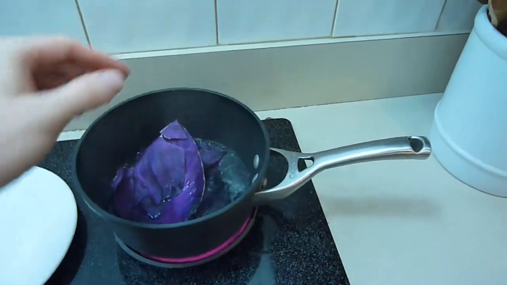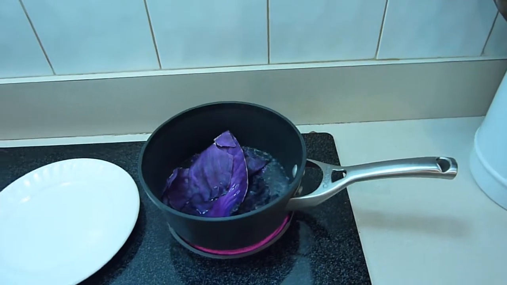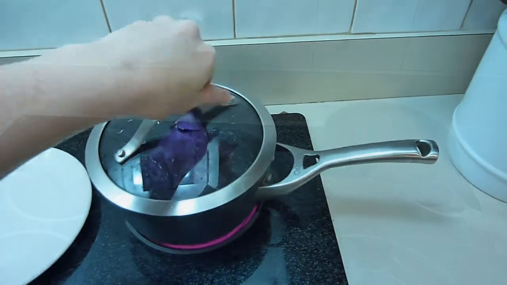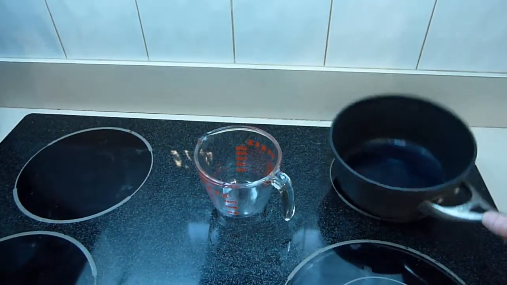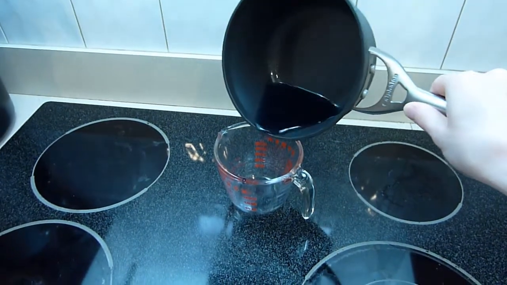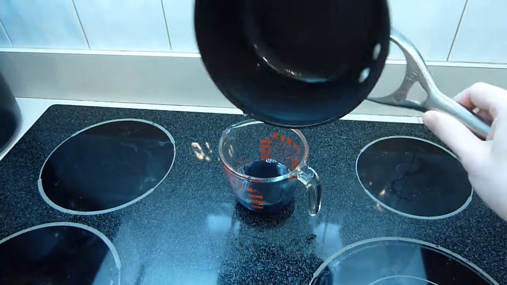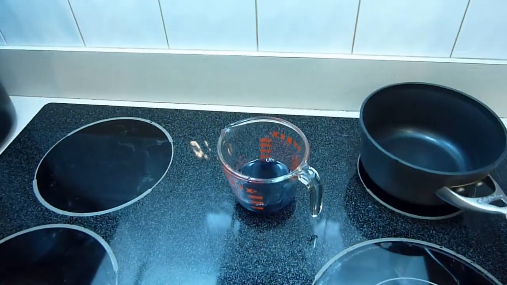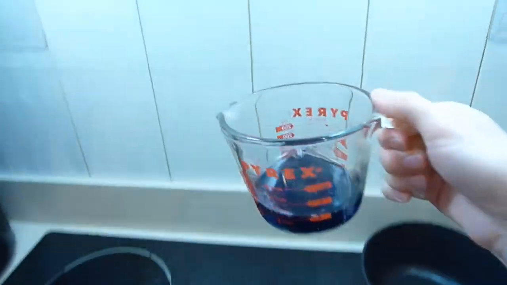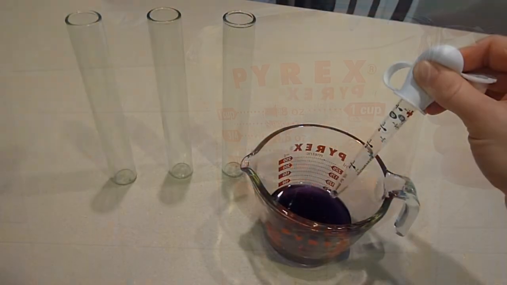This was allowed to sit for a few minutes. Once the red cabbage juice was created, it was poured off into a measuring glass. You can see it has a purpley color.